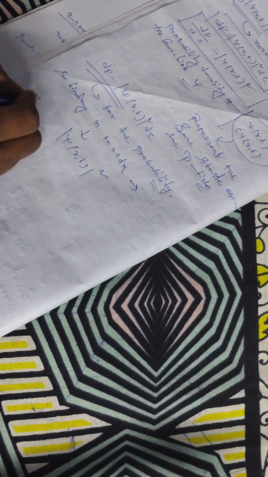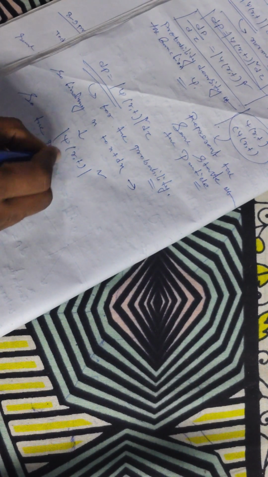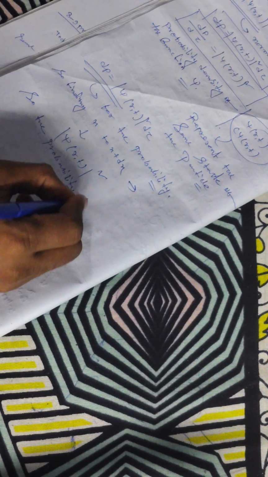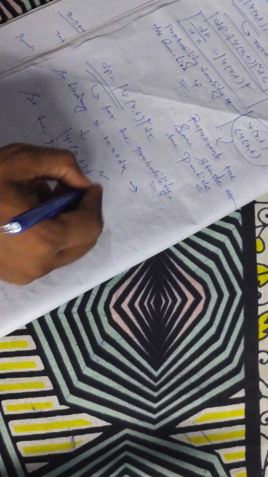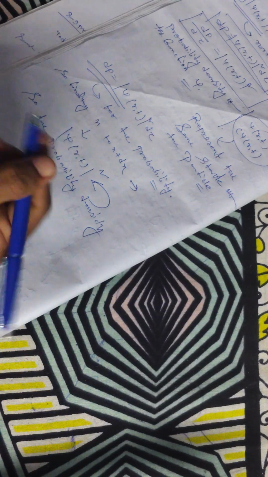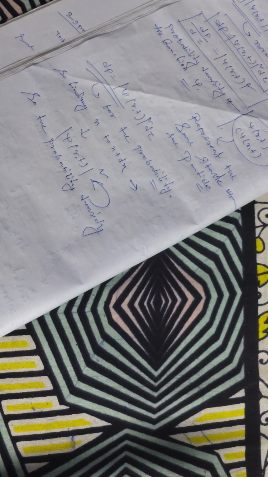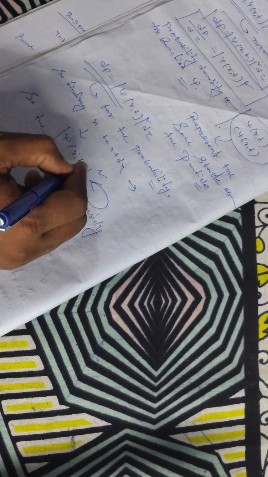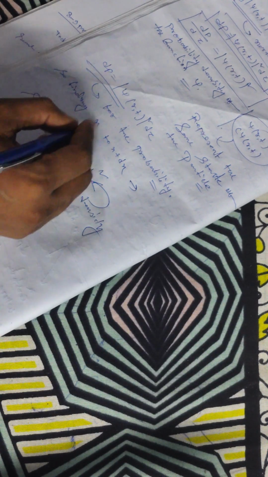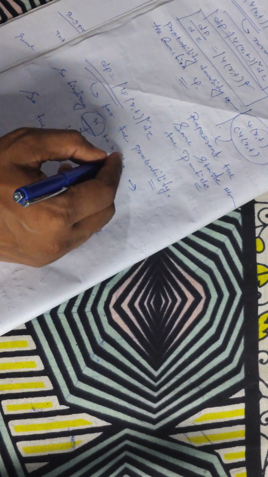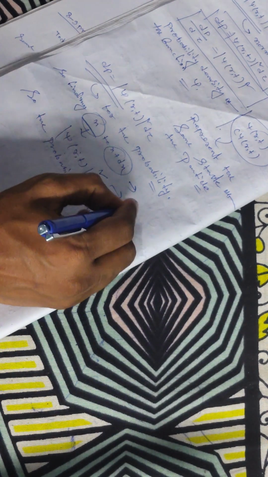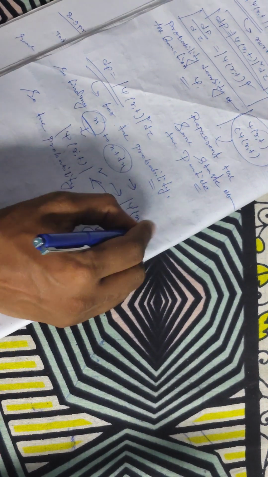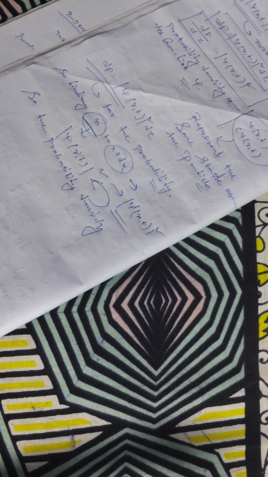So the probability density will be this, psi of r comma t, but when you take x to x plus del x, then it will be psi of x comma t. Clear? I think it is clear.